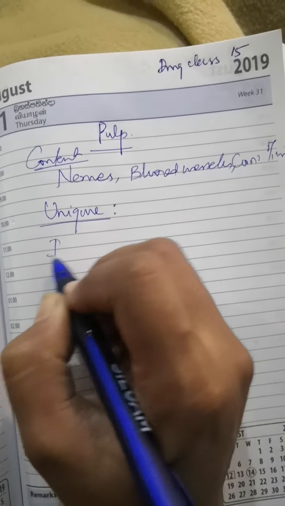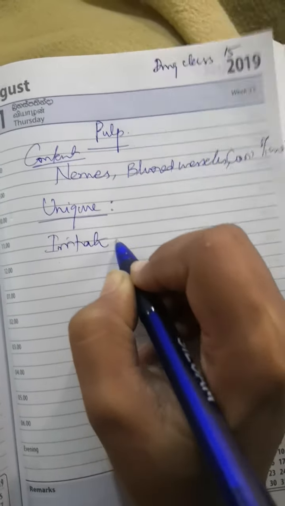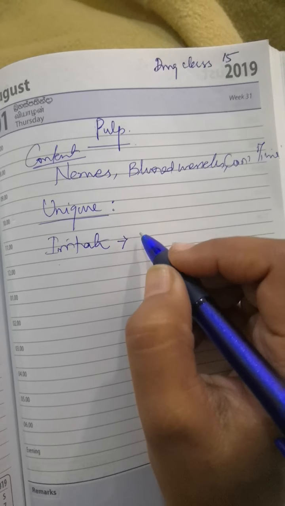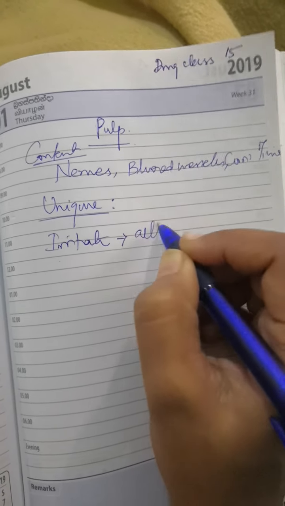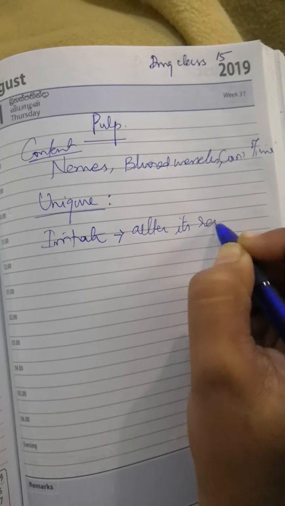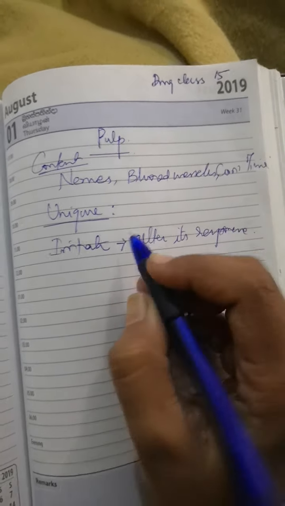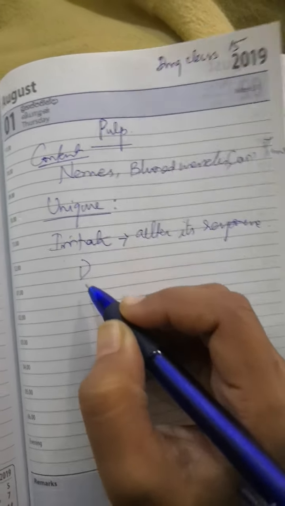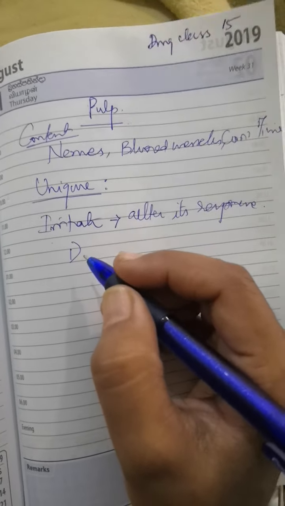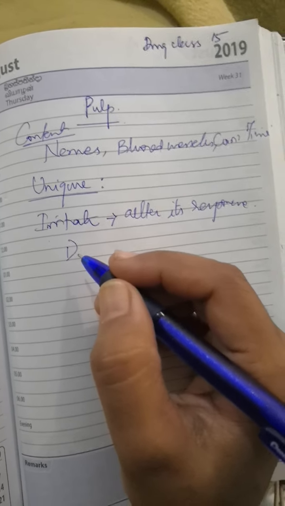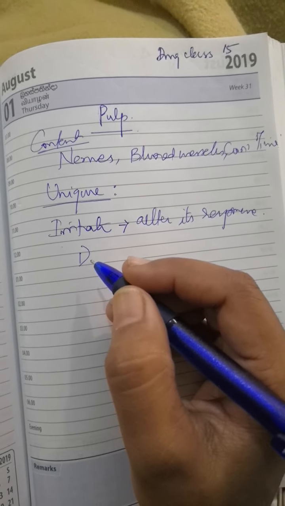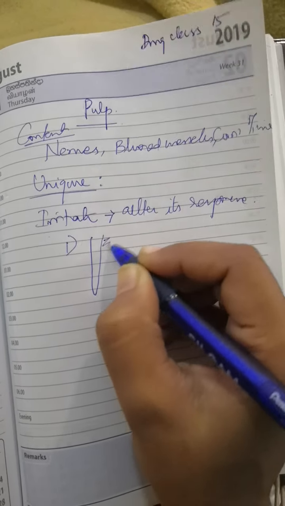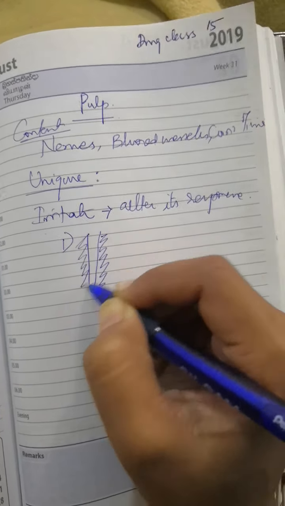Because whenever the irritation is subjected to the pulp, so how far it's going to alter its response in a unique way. So we can say in three separate categories, like how far it is unique. One thing, the pulp is centrally placed, which is surrounded by a hard tissue called dentin.